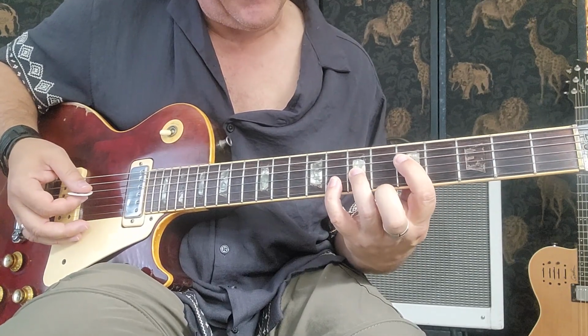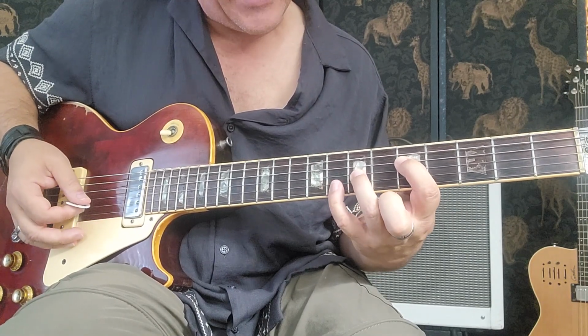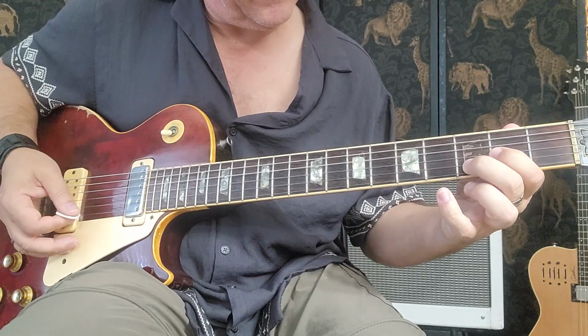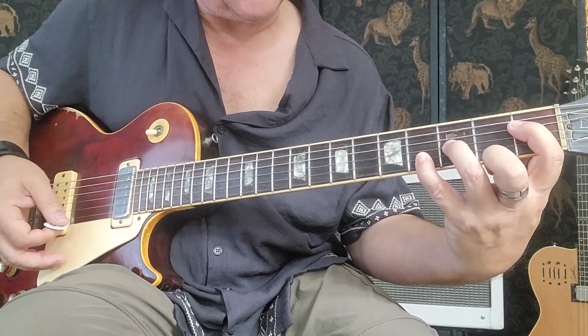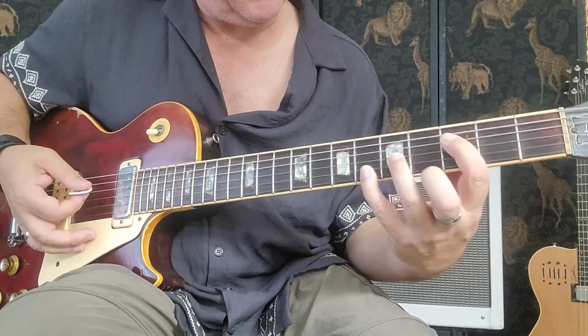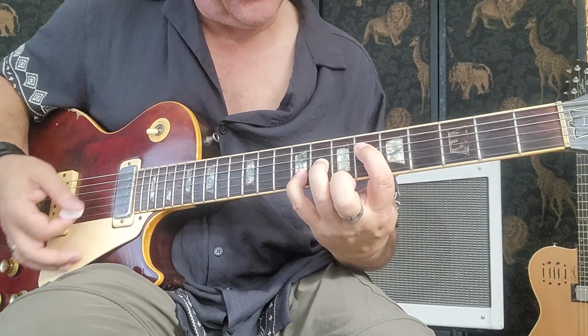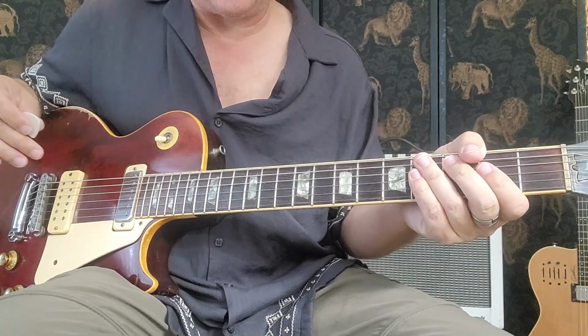Add that pinky 1 fret up, so it's 5th fret, 7th fret, 8th fret on your 2nd string, just like here. I want you to count them off too: D, D sharp, E, F, F sharp, G, G sharp, A, and so on, all the way up the neck.